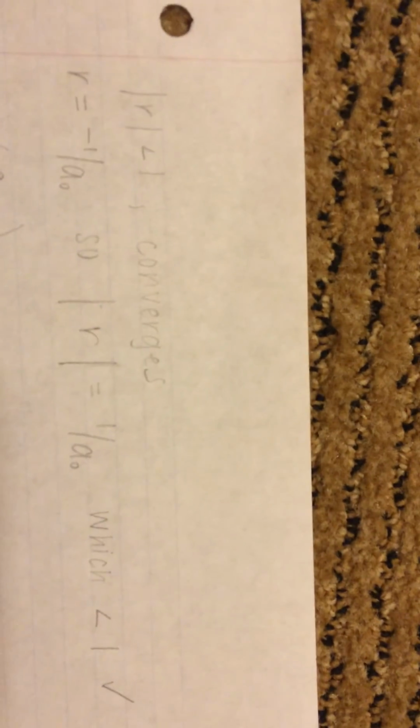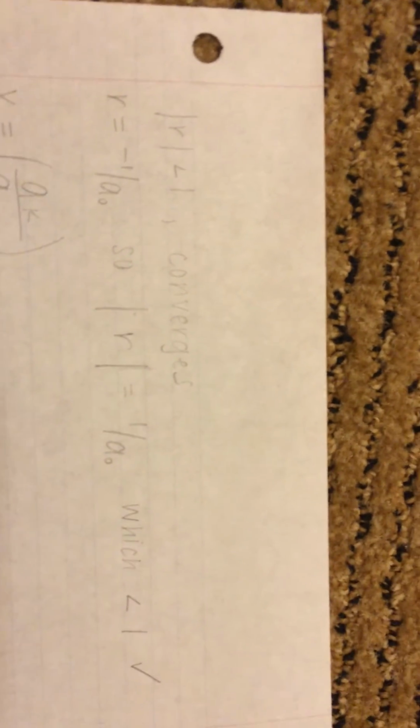So here, r is equal to negative 1 over a sub 0, so the absolute value is less than 1, meaning the series converges for r as 1 over a sub 0.